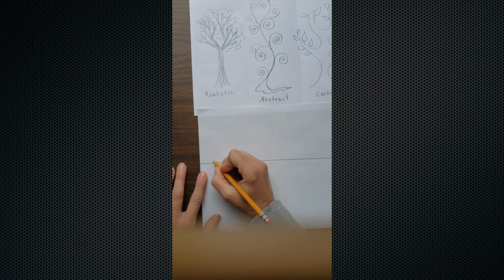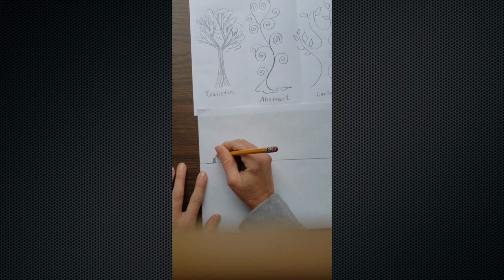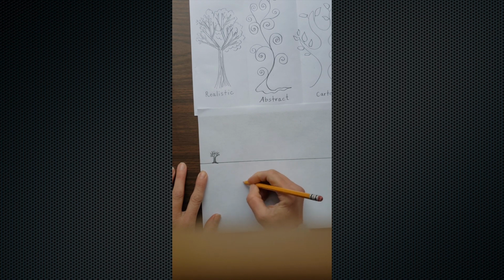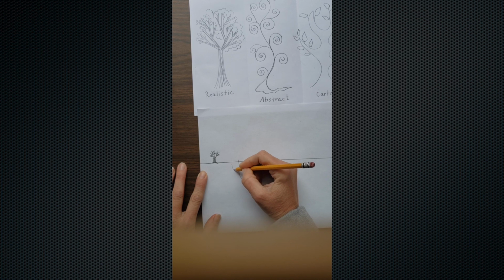So I'm just going to start making a smaller tree. It's hard to see that realistic tree back there. Because I'm making it small in size and I'm making it close to my horizon line, or actually on it, it will give the appearance of being far away. So I have my one realistic tree in the distance in the background in my landscape. Next, I'm going to draw a medium-sized tree that's a little closer to us.